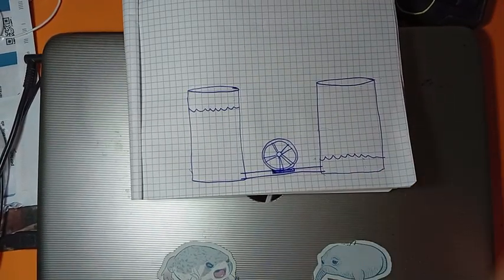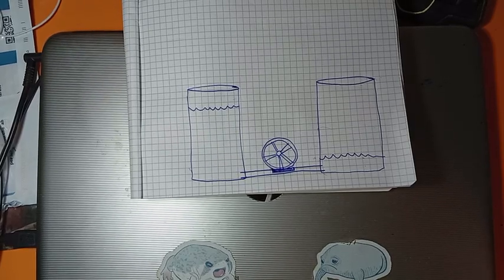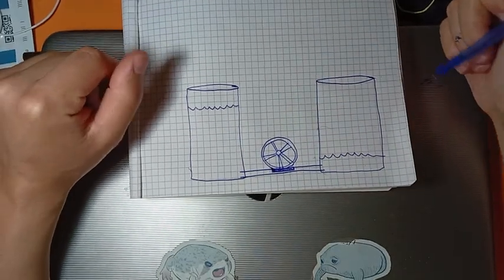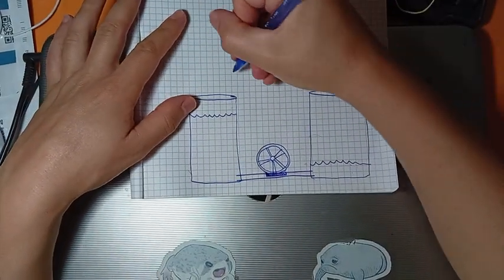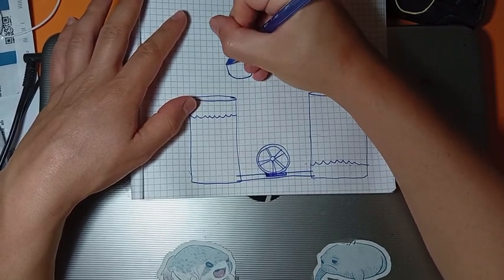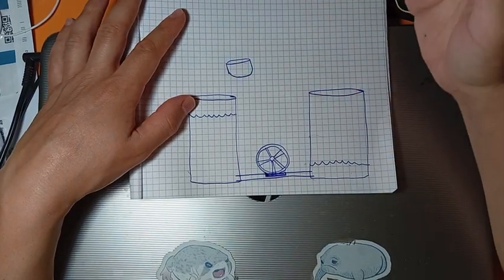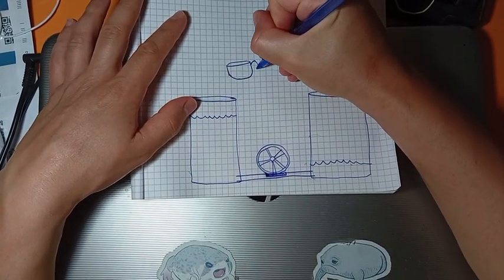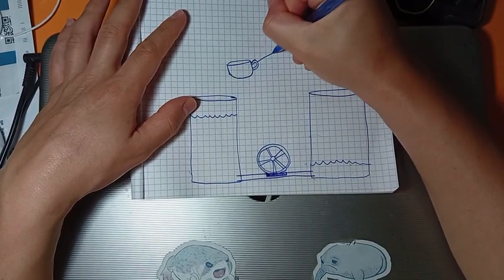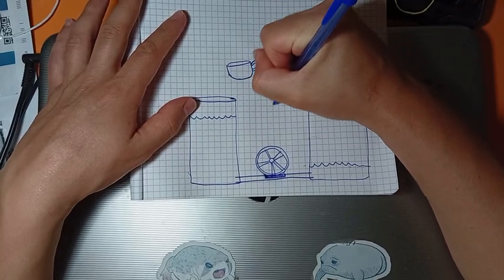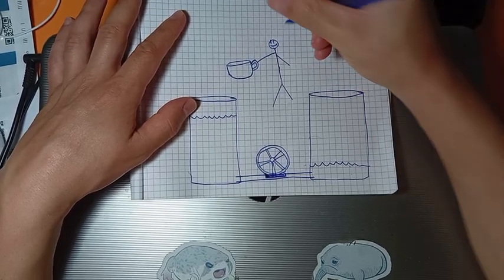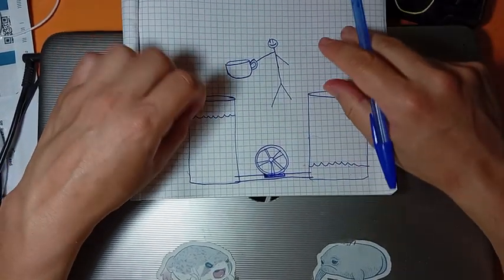Imagine I want this wheel to keep rotating. What could I do? There is something I could do to allow this. Imagine there is a guy here who is holding a cup. Just a cup, it's not full of tea, just a cup. A weird guy, but he's holding a cup. So this guy is holding this cup.